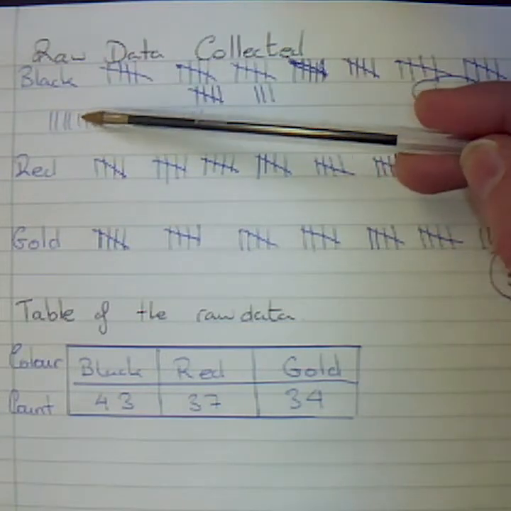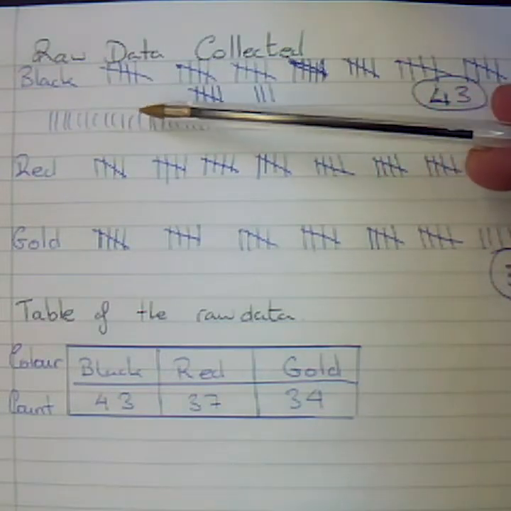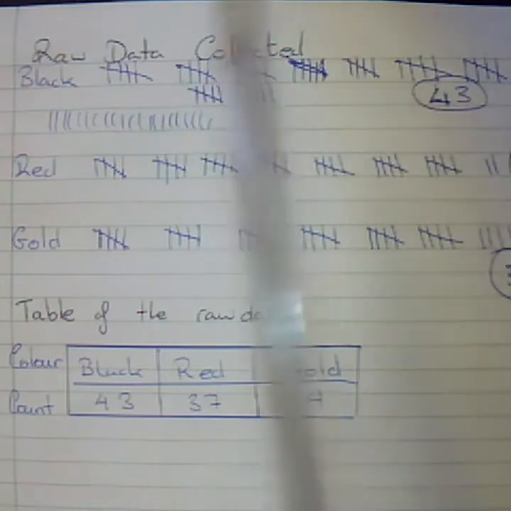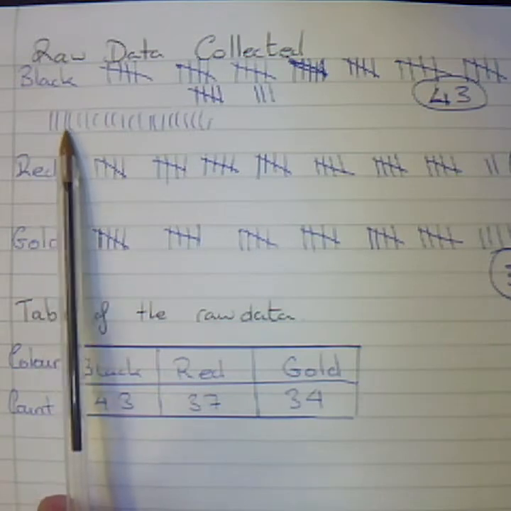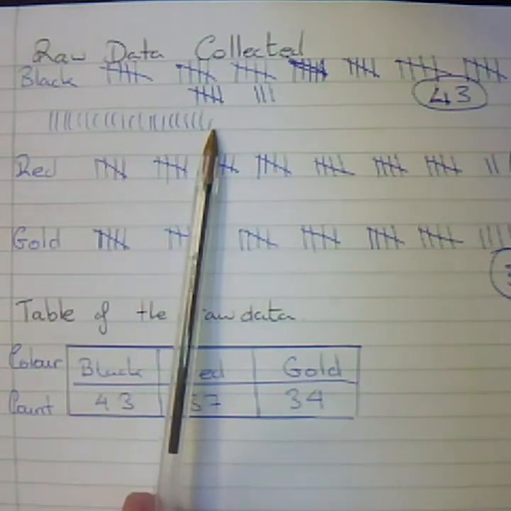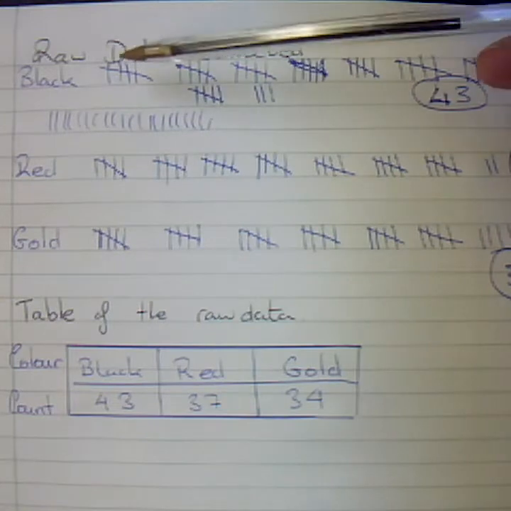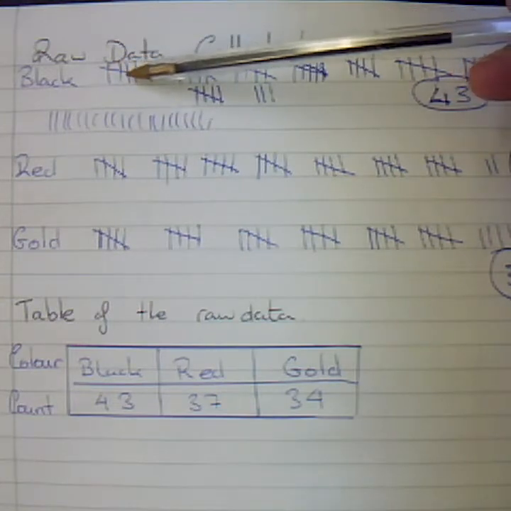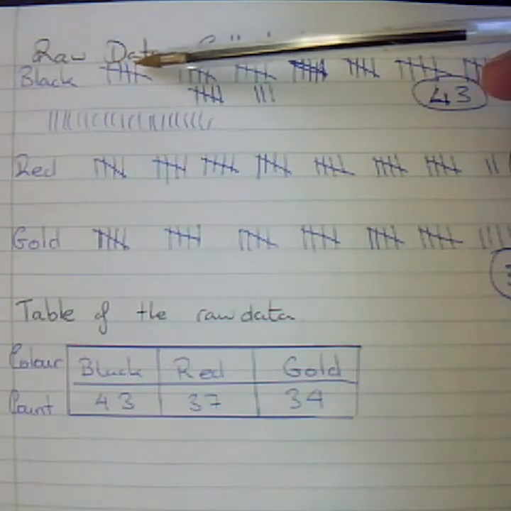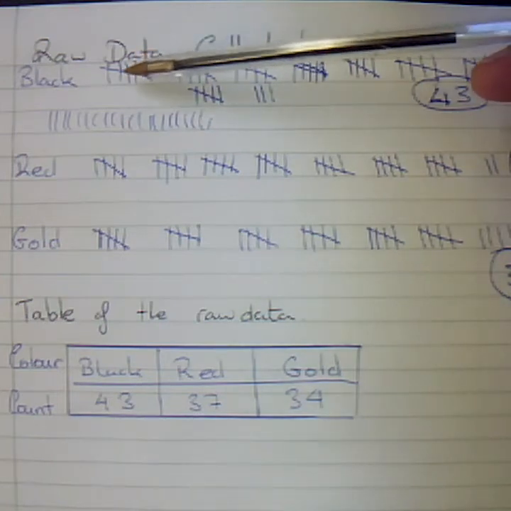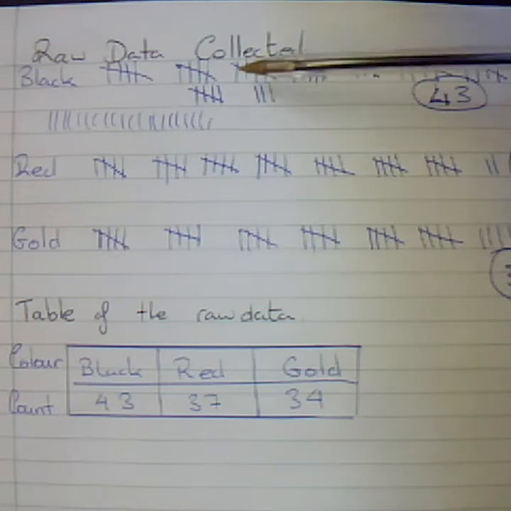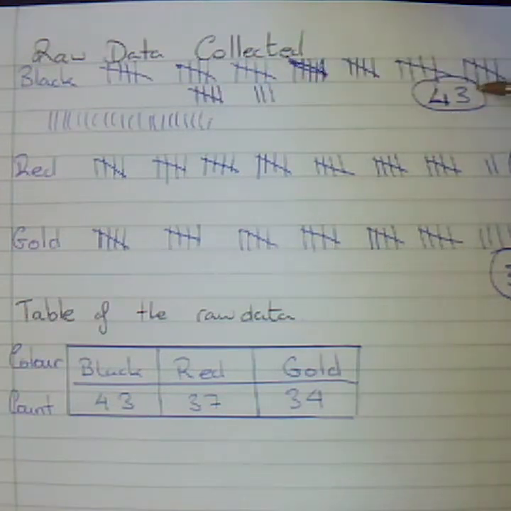1, 2, 3, 4, 5, 6, 7, 8, 9, 10, 11, 12. Hang on, was I here or here? But this is the point, that you don't want to just put them on a line like that. When you have raw data, you group it in 5s, so you can count them in 5s. The 5 times table is supposed to be easier than most, but we'll assume that you can count in 5s. 5, 10, 15, 20, 25, 30, 35, 40, 41, 42, 43. 43 is the total. And then we organize the data.